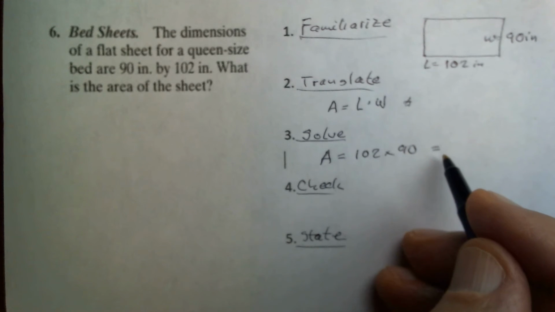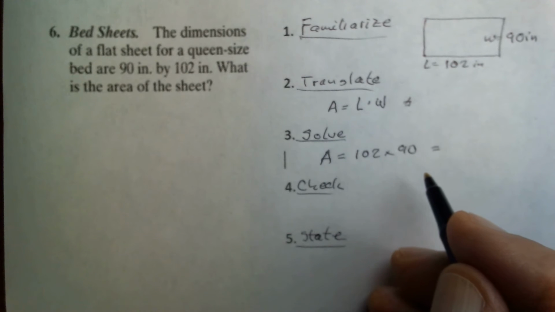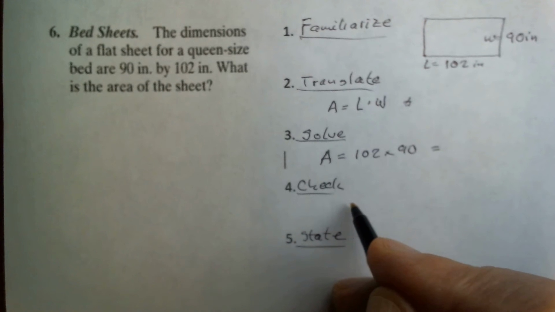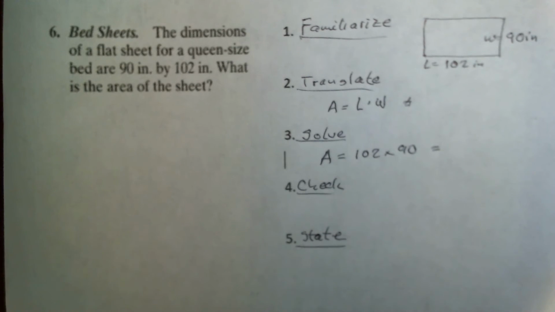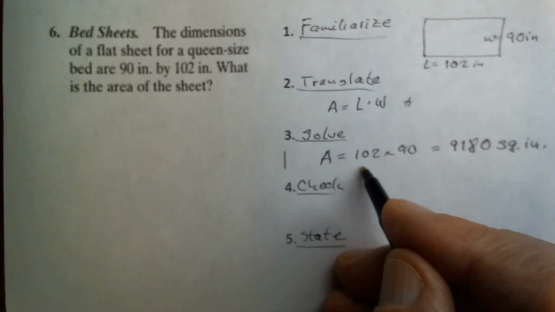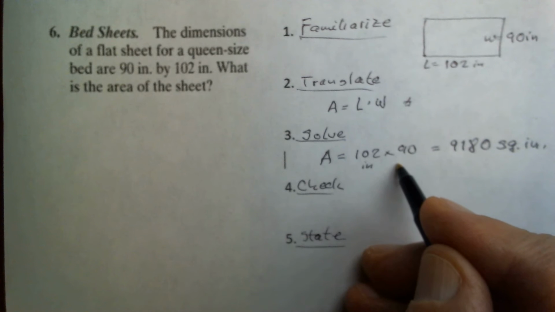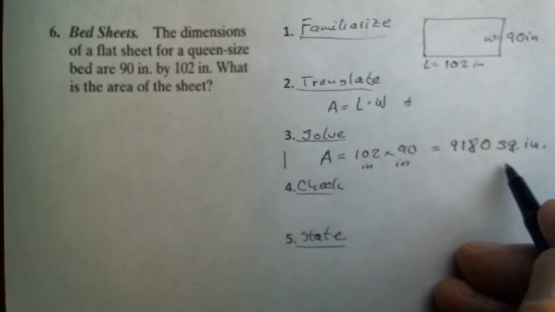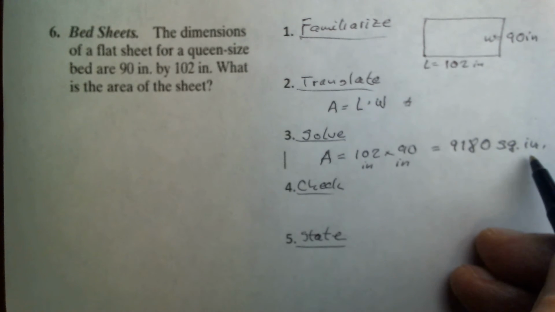So we can check the answer. Notice since it's 102 inches by 90 inches, the answer is in square inches.